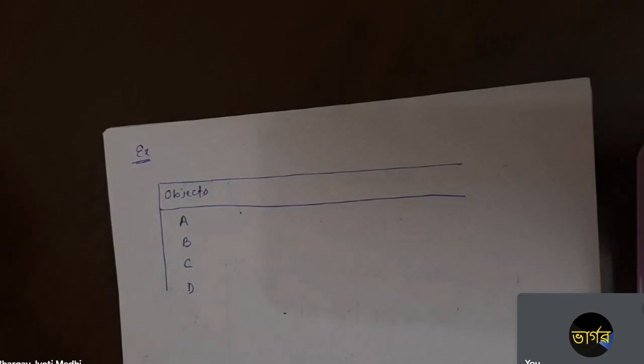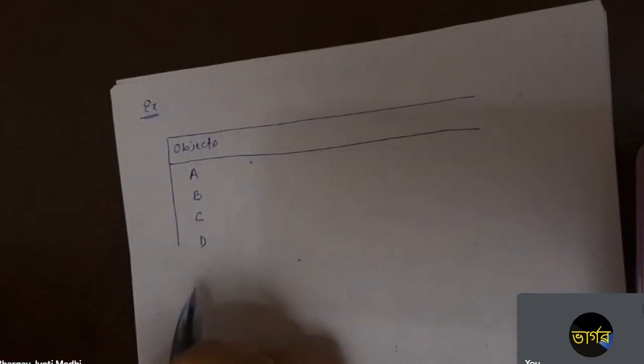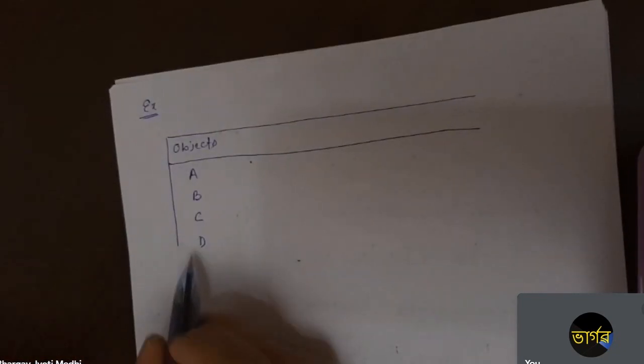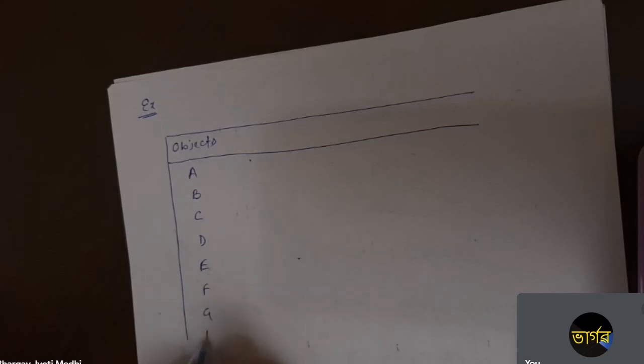So what are we doing? We are considering some objects. Our points are like this: A B C D, just these are some objects, okay, A B C D E F G H I, suppose 10 objects are there, from A to J we have 10 objects, and each of the objects has some parameters. Suppose two properties are given for each of the 10 objects.